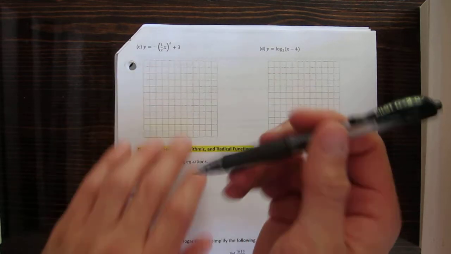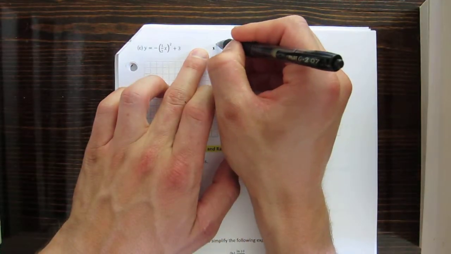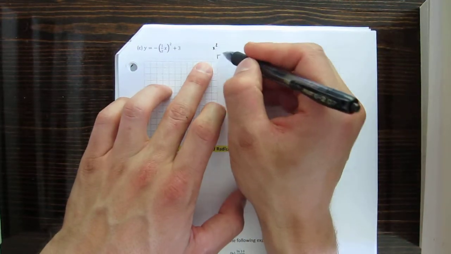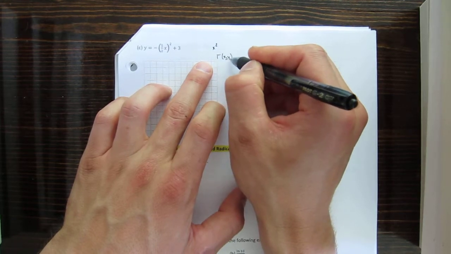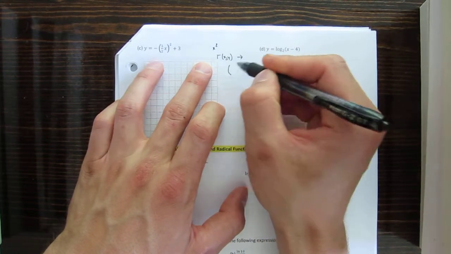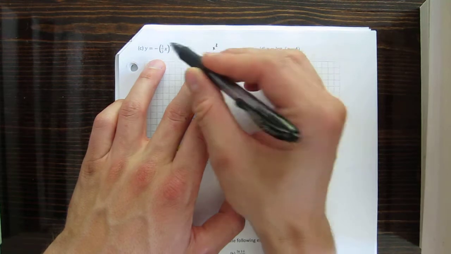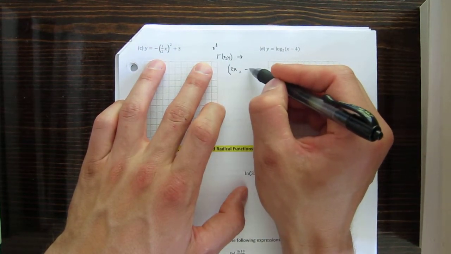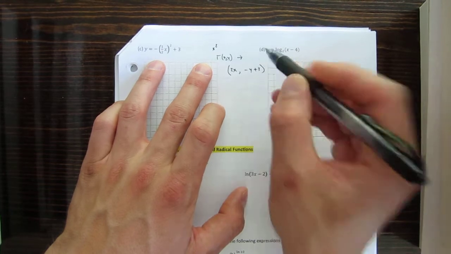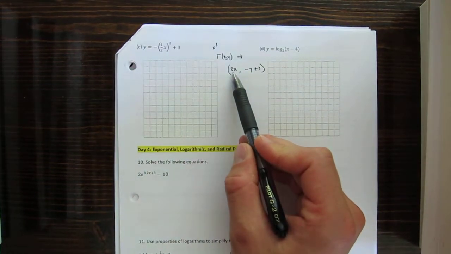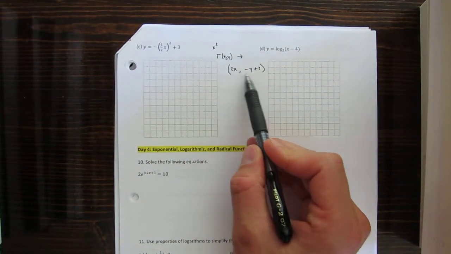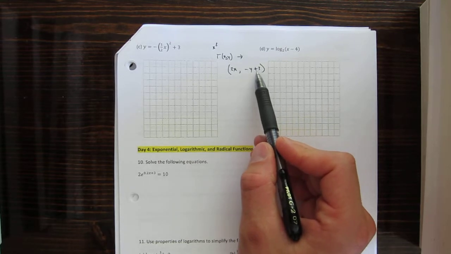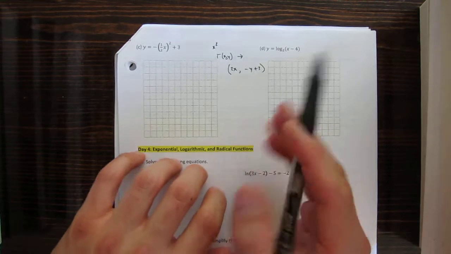Negative 1/2 x squared plus 3. Well, the parent is x squared. The transformation is going to be t of x comma y sends these points to, well, 2x, because I'm trying to solve for x, and then negative y plus 3. So I've got a horizontal scale by 2, vertical reflection, and I've moved it up 3.